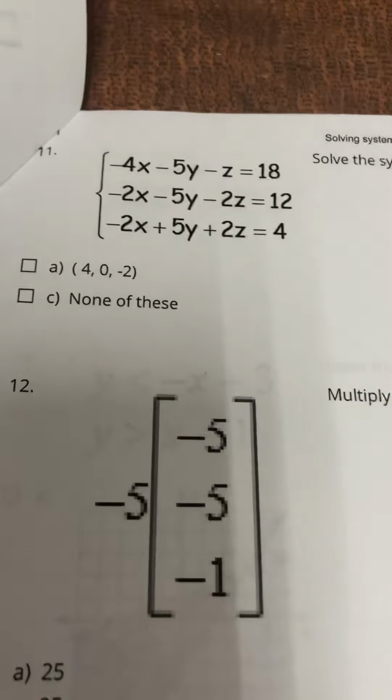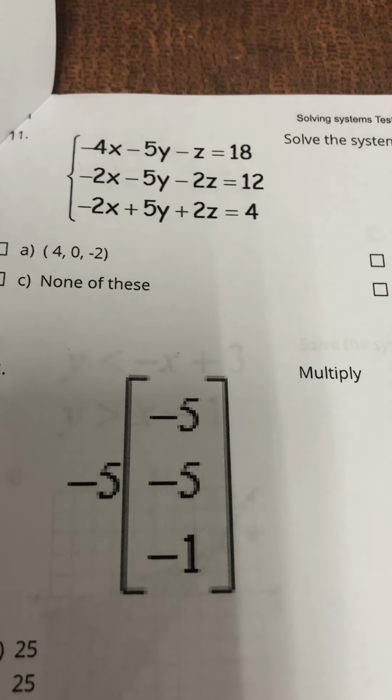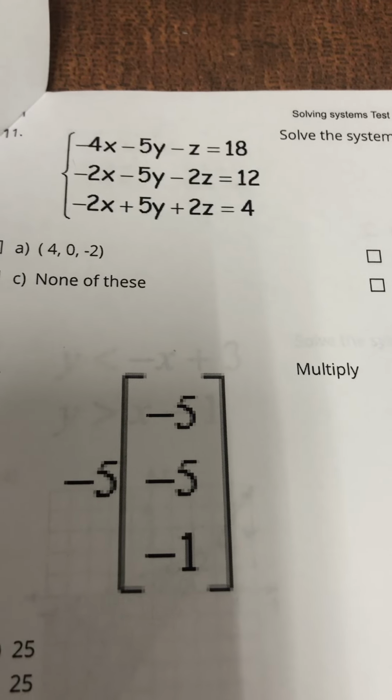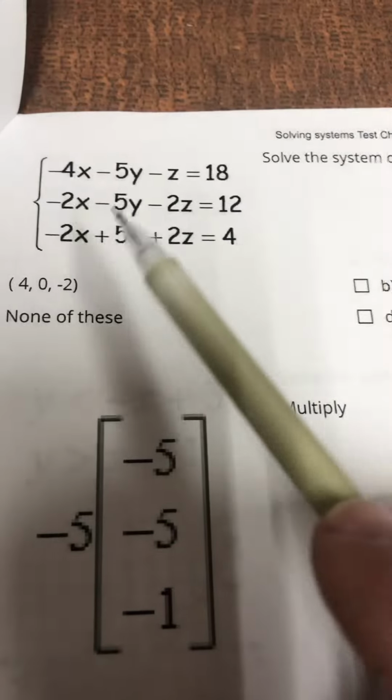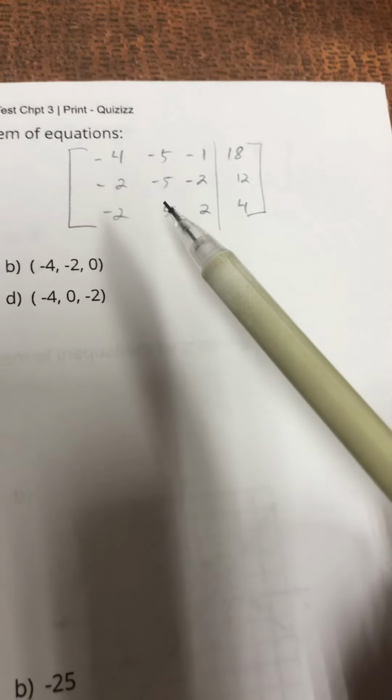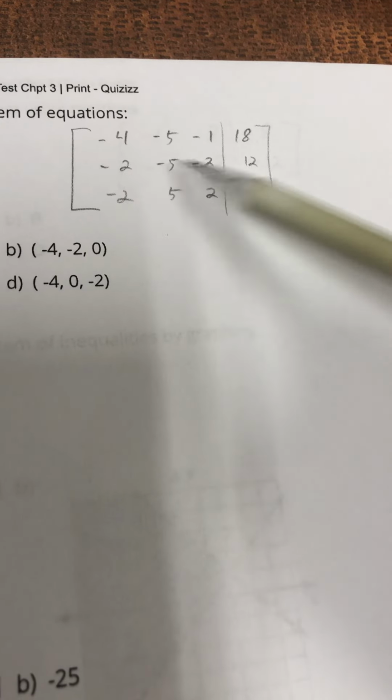For number 11, use the calculator if you're at home. Use a matrix calculator online, Symbolab would do, and you could plug in these numbers. Now, what numbers to plug in? Here, I got it all set up for you. So this is going to be your top row, second row, third row.